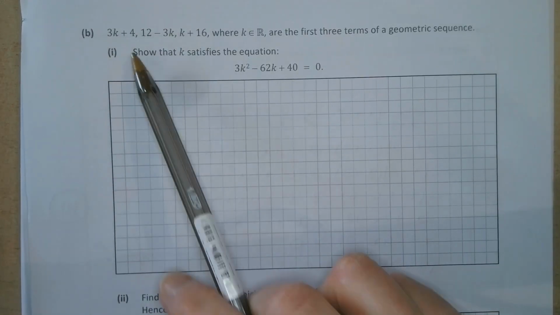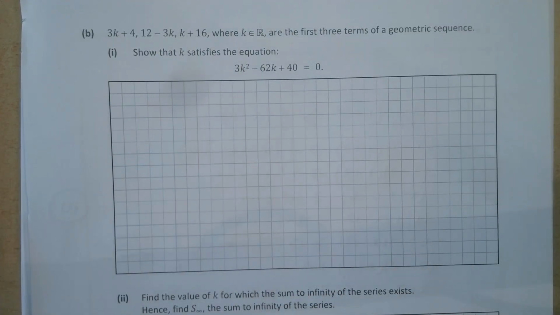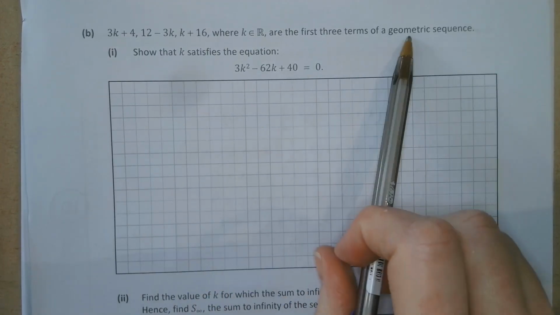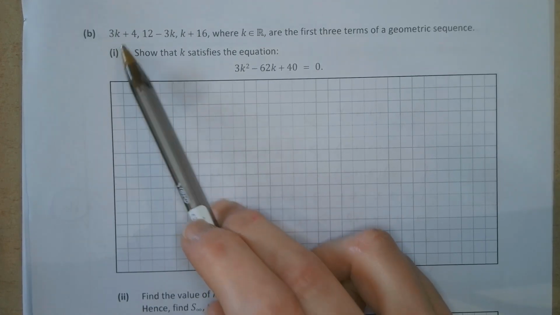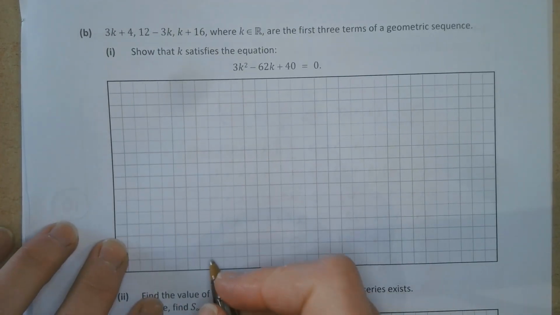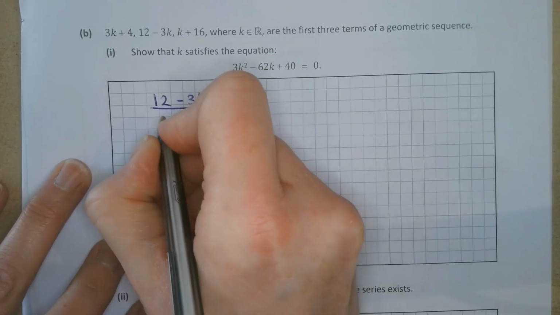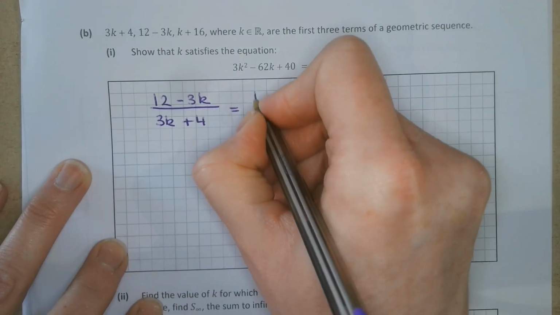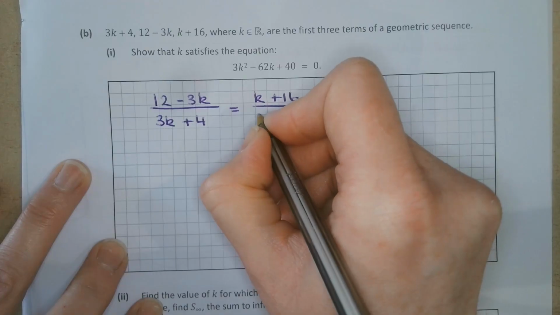So question 2b, part 1, it gives us these three terms, the first three terms in a geometric sequence. We're asked to show that k satisfies the equation. So if we have a geometric sequence, we should understand that if I was to divide the second term by the first, or the third term by the second term, we should end up with the same answer. So we're going to use that to help us answer this question. So second term is 12 minus 3k, and if I divide that by the first term, which is 3k plus 4, it's going to have the same answer as if I divided the third term, which is k plus 16, by the second term.